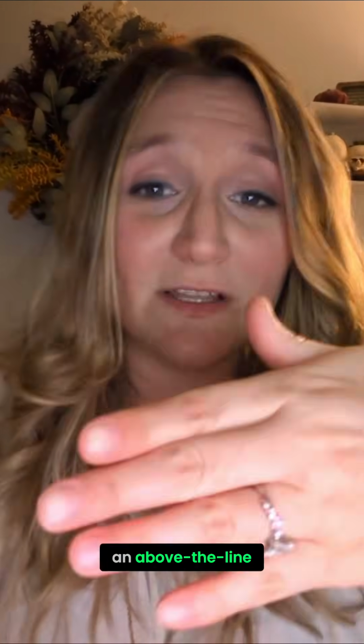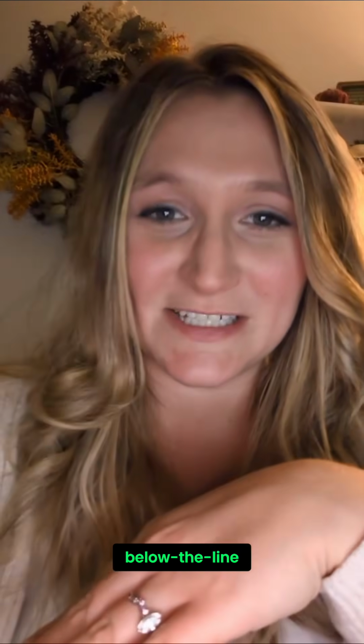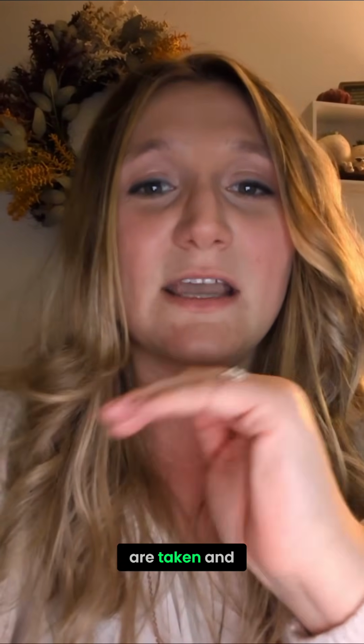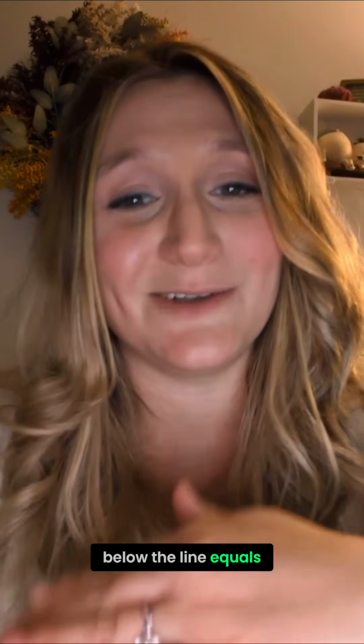So if we have an above the line deduction, that means those are the deductions you can take before the calculation of AGI. And if we have below the line deductions, that means that those are taken and subtracted from AGI. It's actually AGI less below the line equals taxable income.